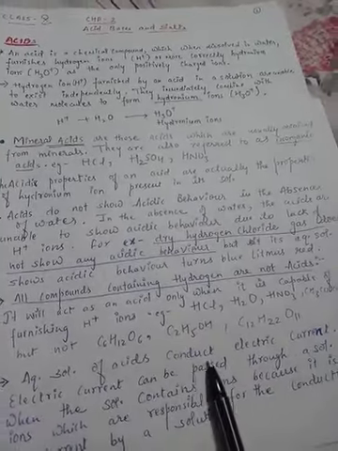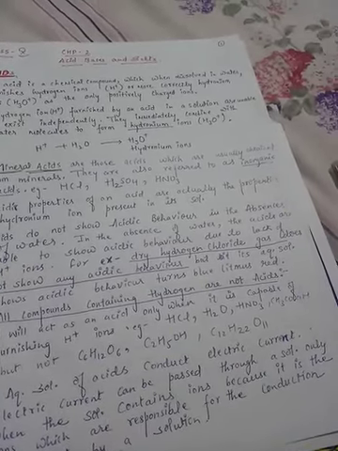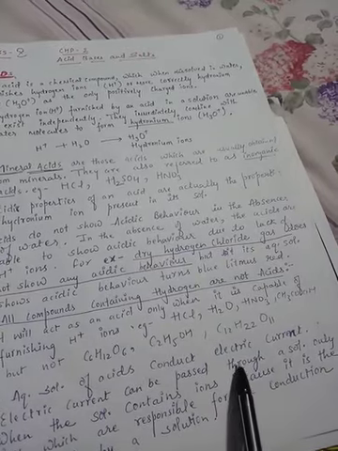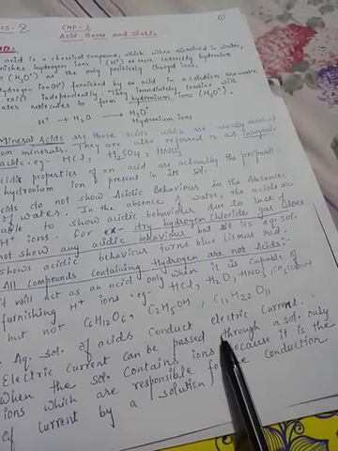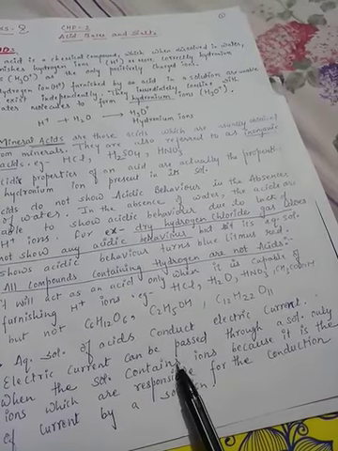Aqueous solutions of acids conduct electric current. The aqueous solution of acids is going to conduct electric current. Electric current can be passed through a solution only when the solution contains ions.